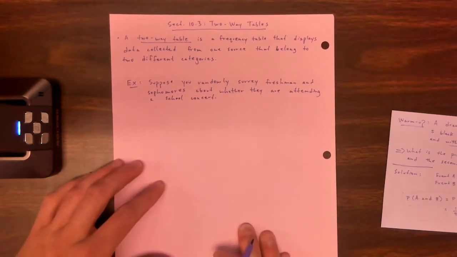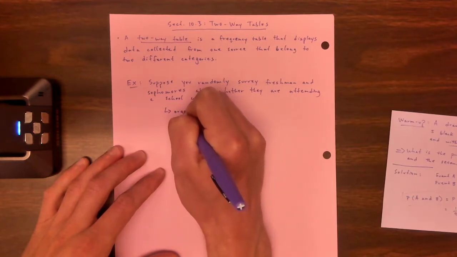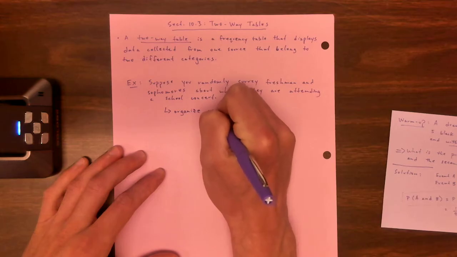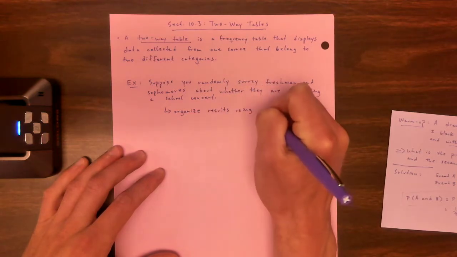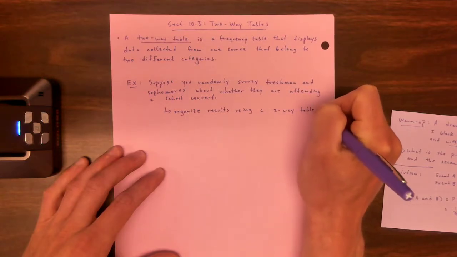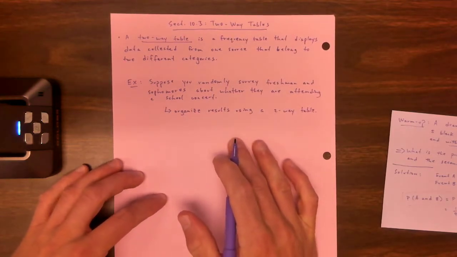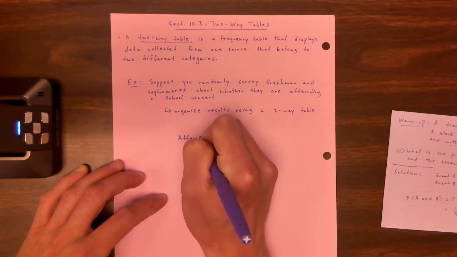So let's organize. For this example, we're mostly going to follow along and organize the results that I'm showing you using a two-way table. This will help us become acquainted with the two-way table. Give yourself plenty of space right here, and we're going to start by creating some columns.